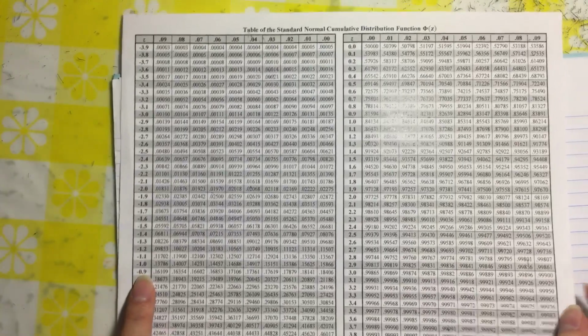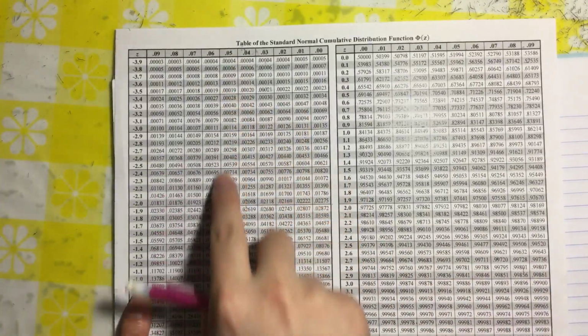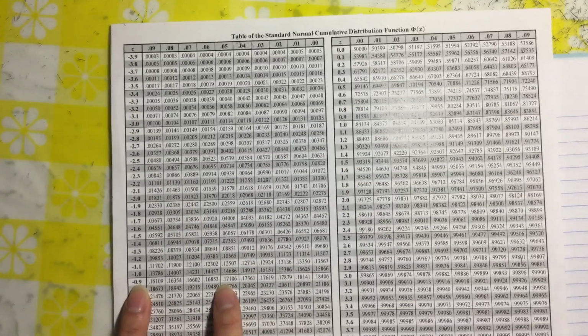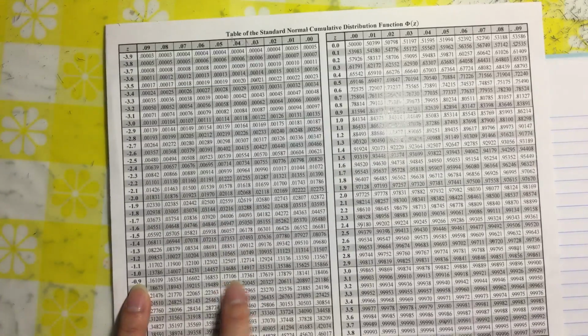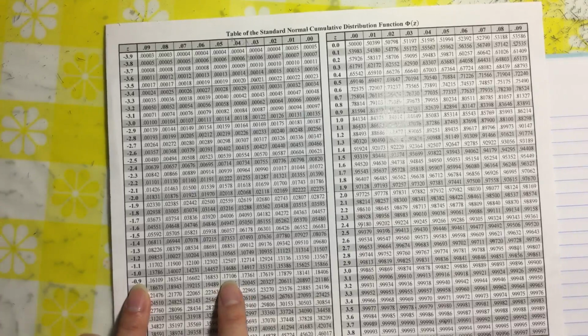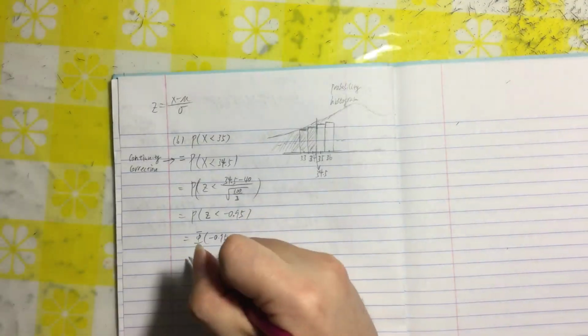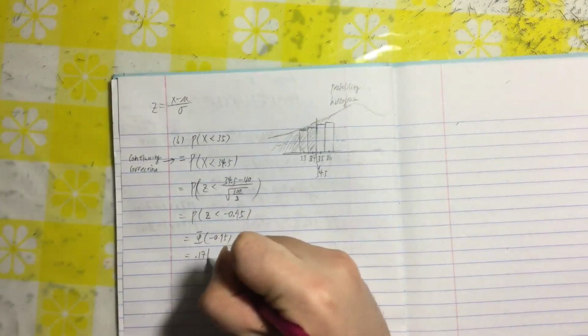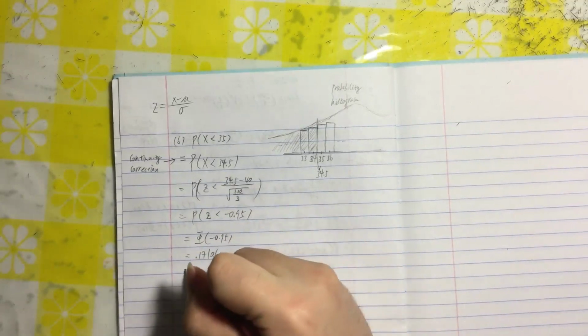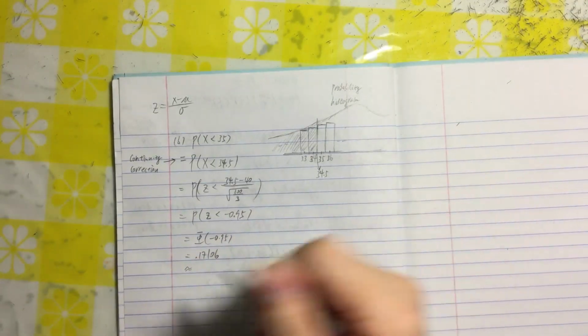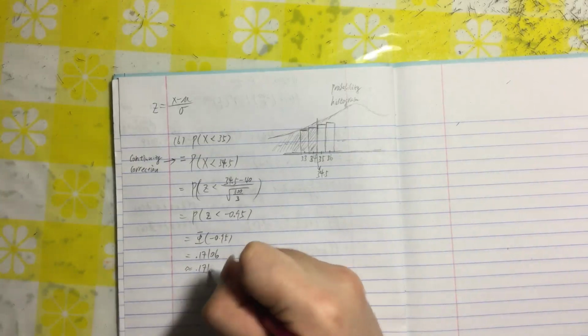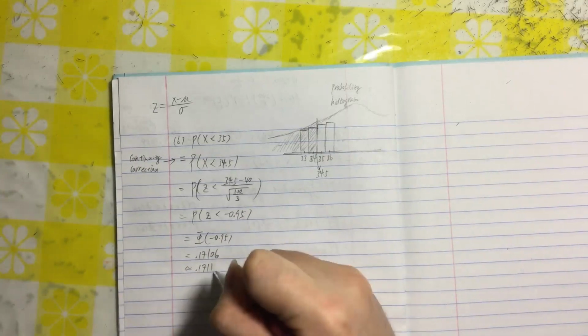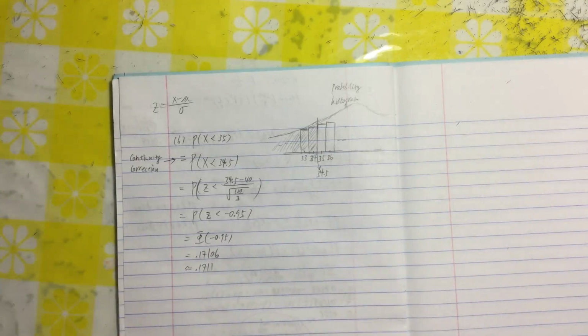Negative 0.9 is here. Phi is here. The intersection is 0.17106. In general, for the final answer, round to 4 decimal places. I get 0.1711. That's the probability that the number of obtained ones is less than 35. That's the answer to part B.